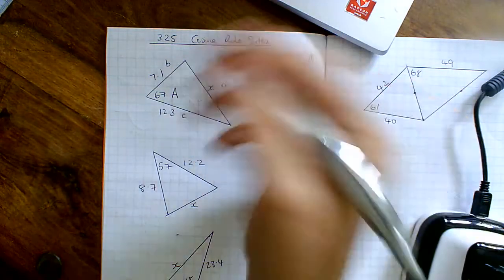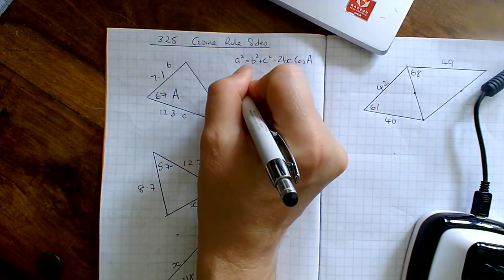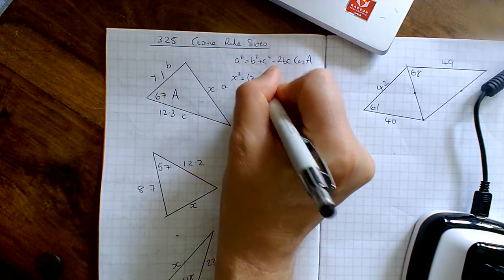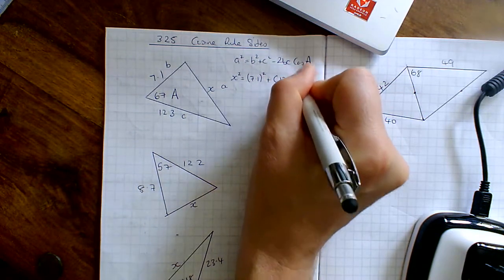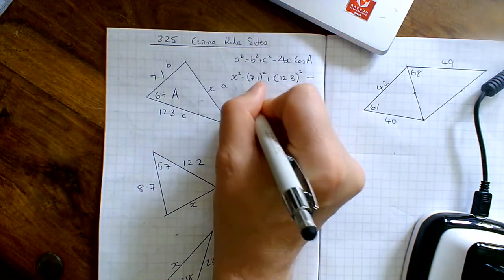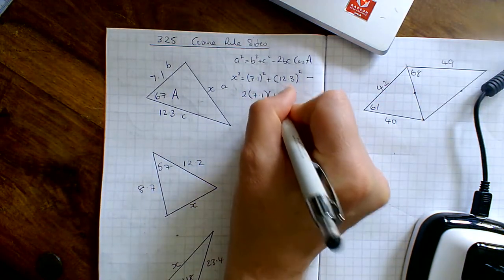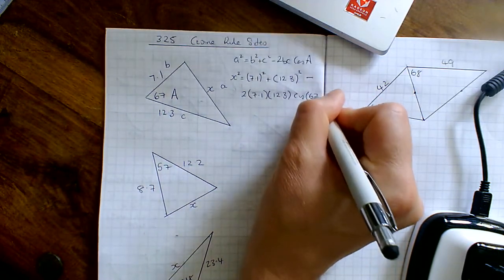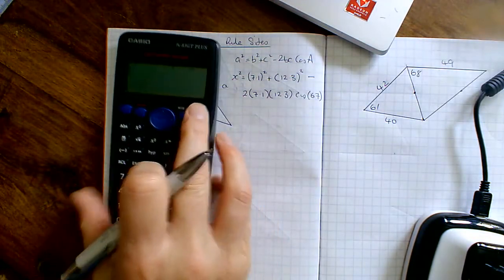Then all I've got to do is run that through the formula, so I substitute in. x is the a, so I've got x squared equals b, which I've got as 7.1 squared, plus c, which is 12.3 squared. When I do substitutions, I just take the letter off and I put the numbers in. Take away 2 times b, which is 7.1, times c, which is 12.3, and then I've got cos of 67. At that point, you just grab your calculator and type in exactly that.